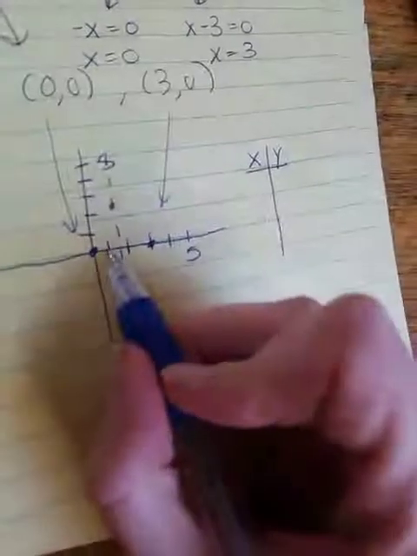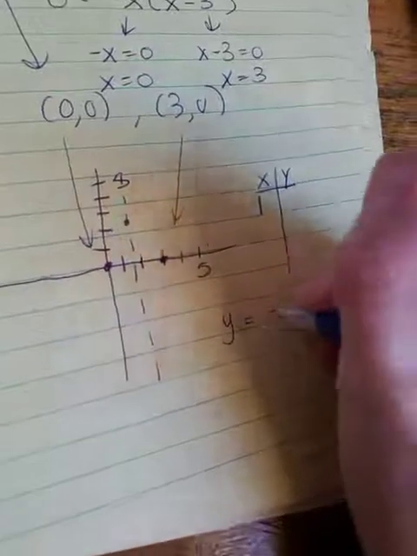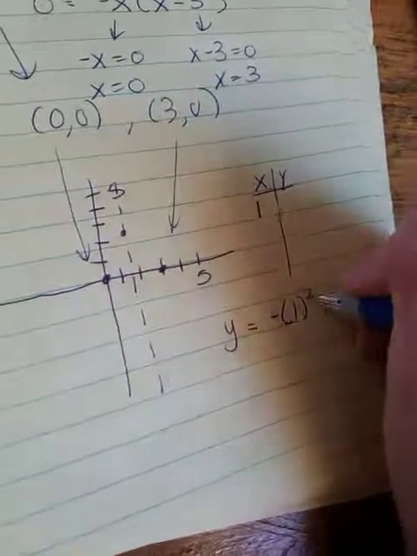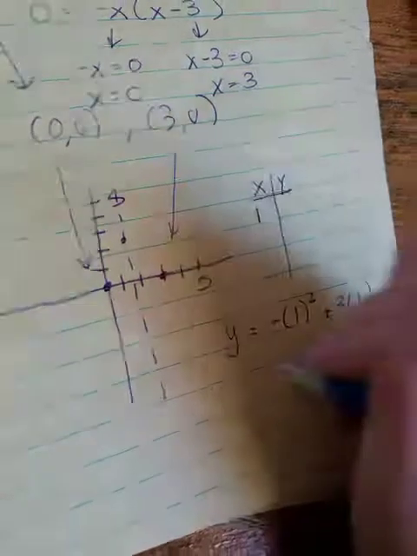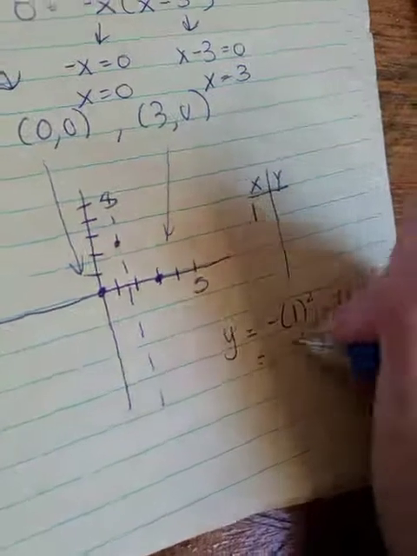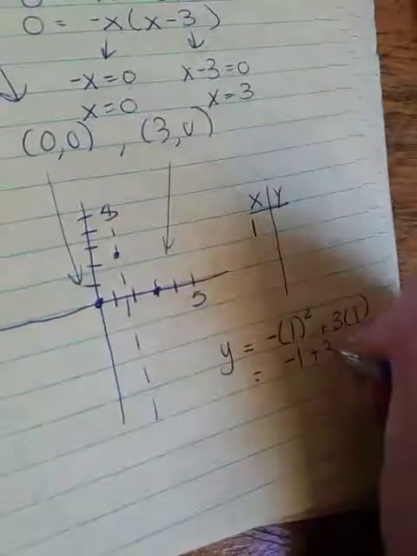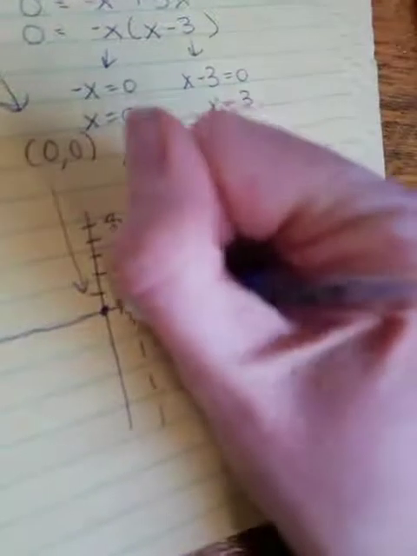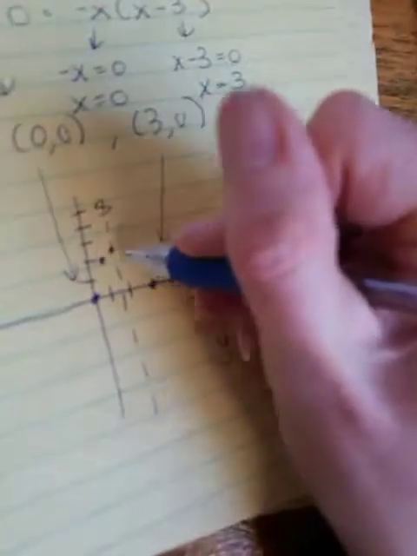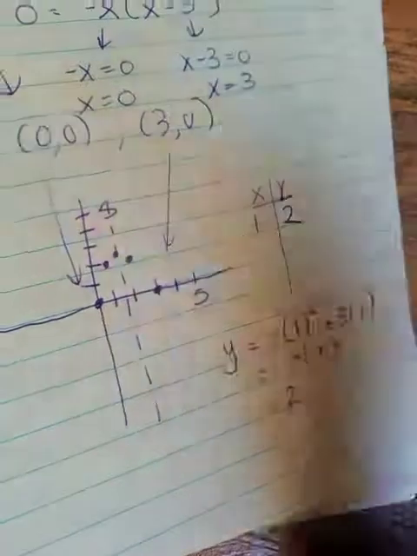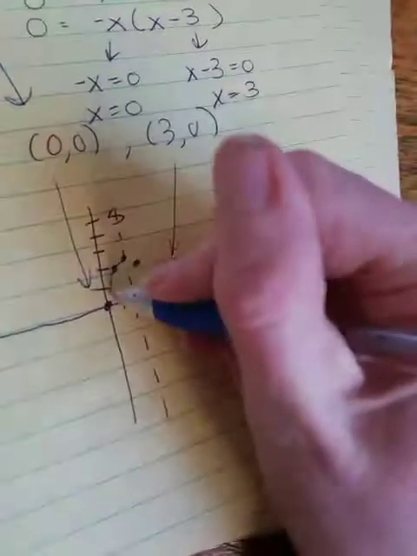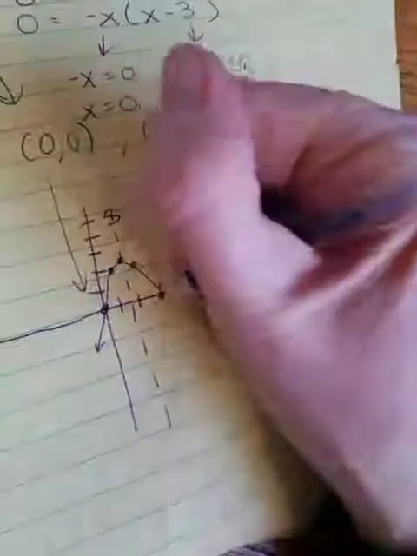So I'm going to pick 1 because I don't know anything about that. And I am putting it into the equation. Negative, notice how I use the parenthesis, 1 squared, plus 3 times 1. So it's going to be 1 squared is 1, make it negative, plus 3, so I'm going to get 2. Alright, so I have the point 1, 2. Use the axis of symmetry. 1, 2 is the same as 2, 2. I connect the parabola, and there is my graph.